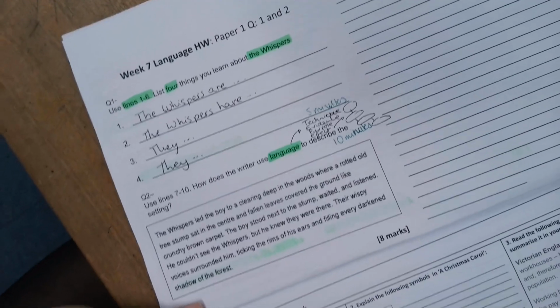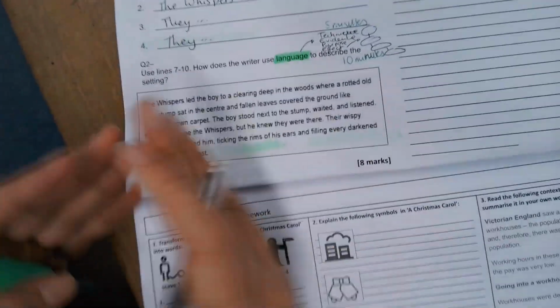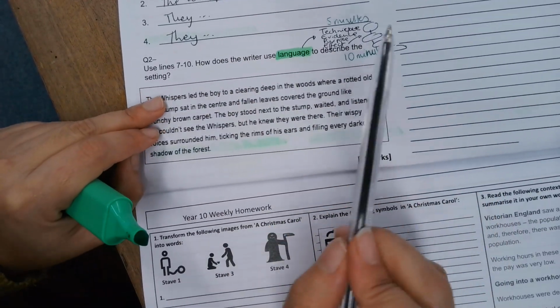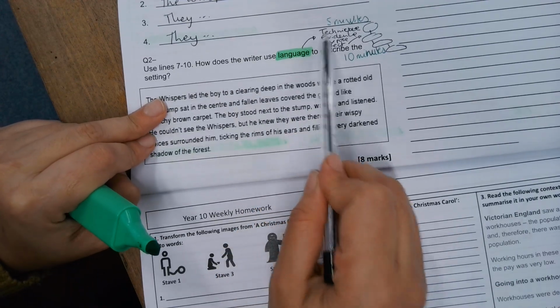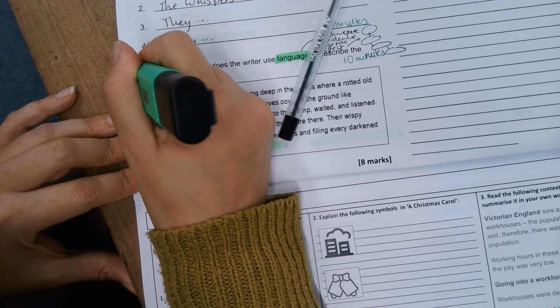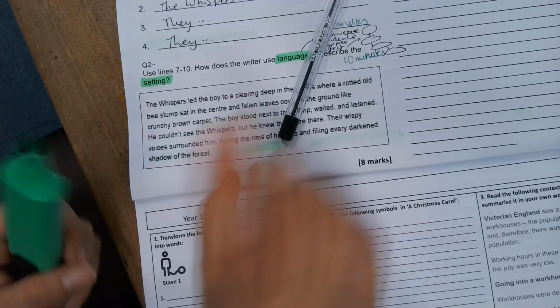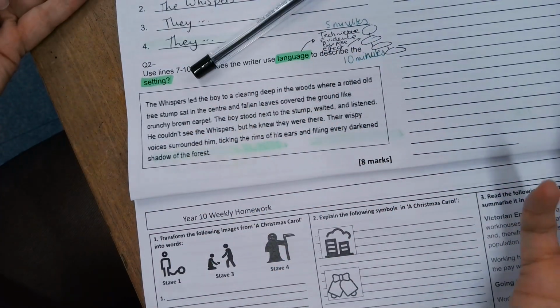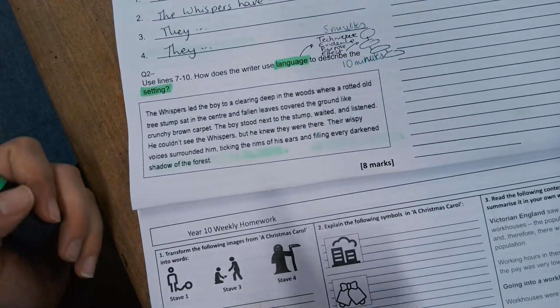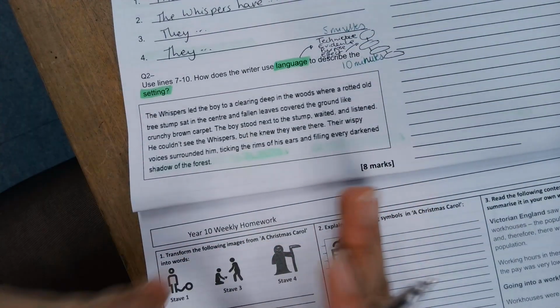Now if I look at the extract, I always like to read it, but I like to make sure that I understand the focus of the question first. It says, how does the writer use language to describe the setting? So I've got the word setting here. Whatever words or ideas I choose have to be linked to the setting in the extract.